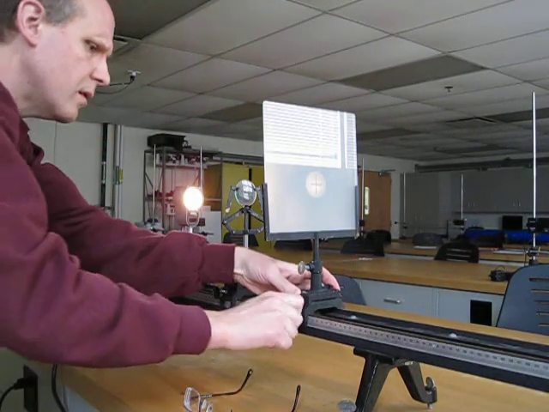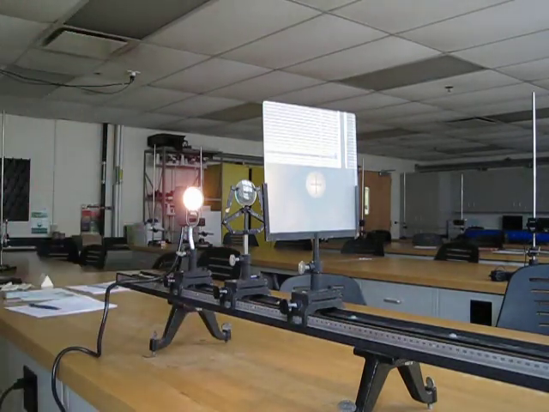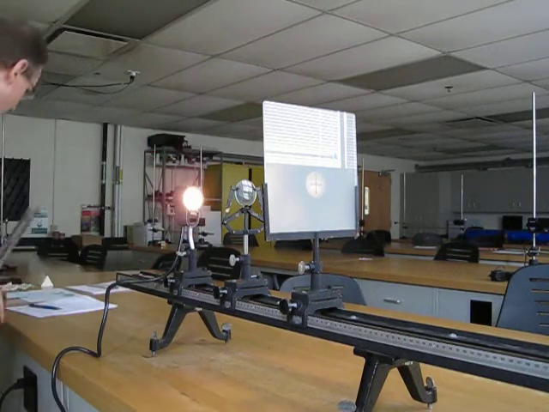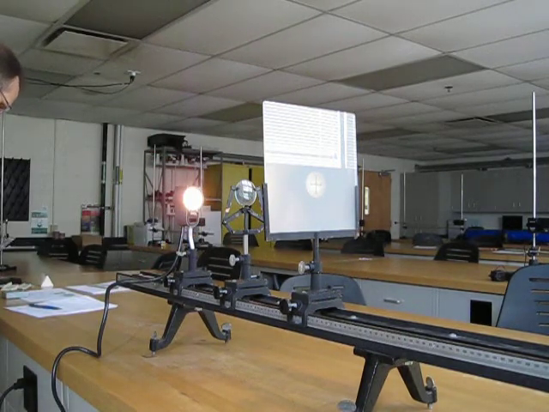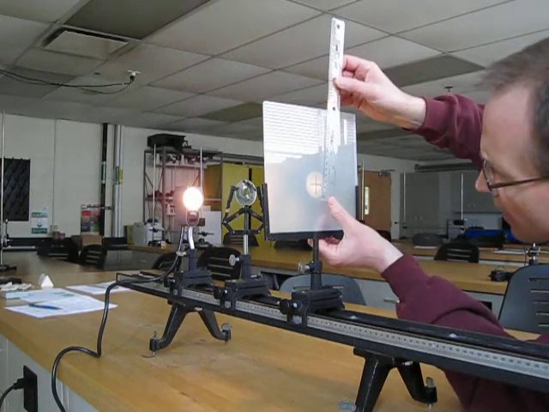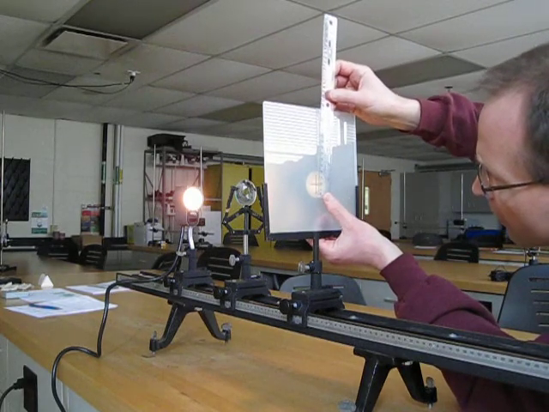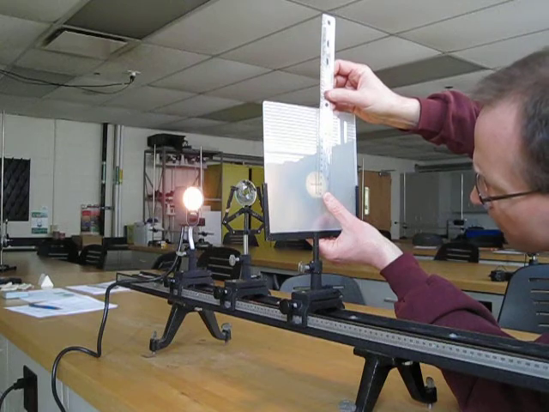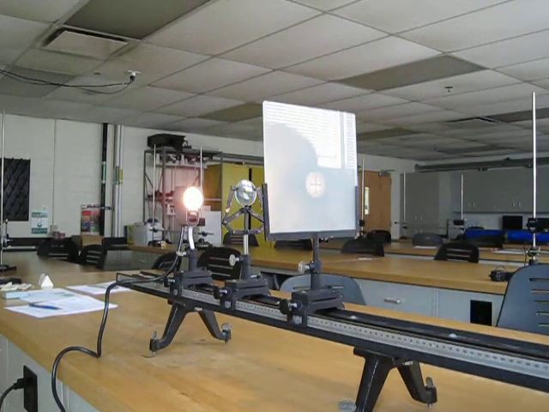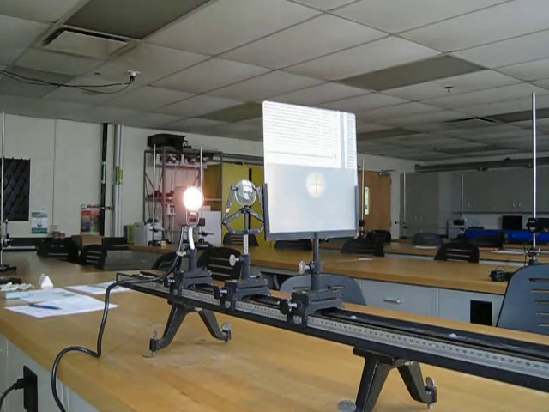And then again, the object size is the same as before, right? Because that hasn't changed, so that's going to be 3.4 centimeters. And now for the image size, this is for the 10 centimeter focal length. I'm getting around 3.3 centimeters.